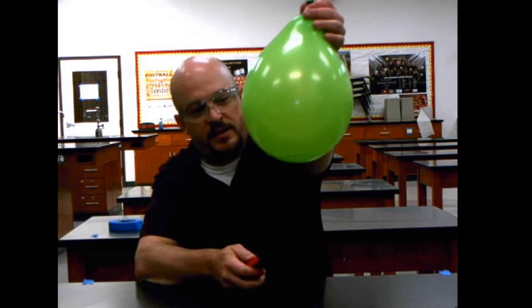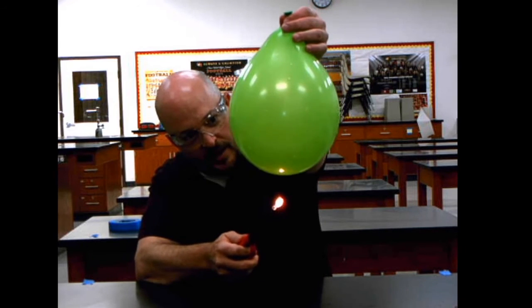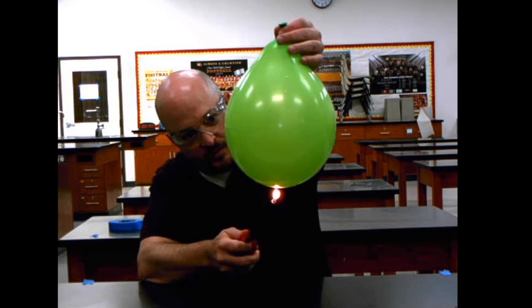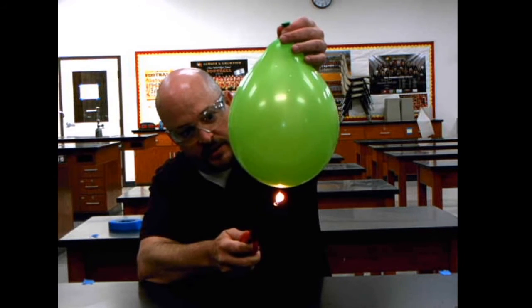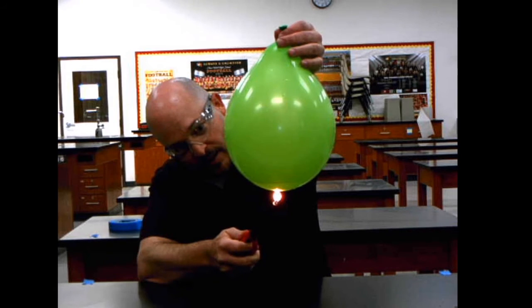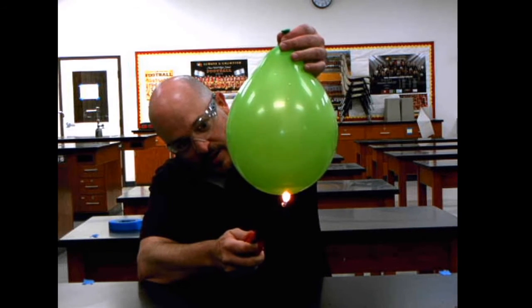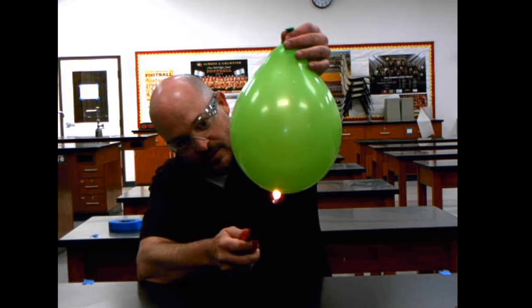Now let us see what happens when I apply the flame to this one. 5, 6, 7, 8, 9, 10. That flame's right on there. Why is the balloon not popping? What is different between the green balloon and the red? I will give you a second here to think about it.